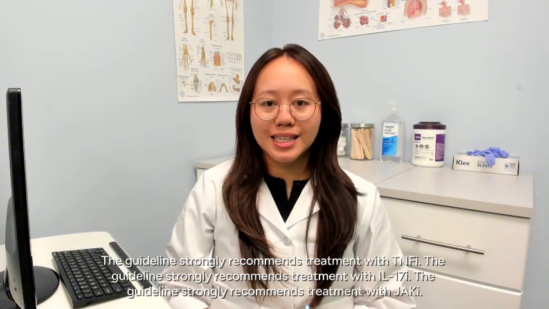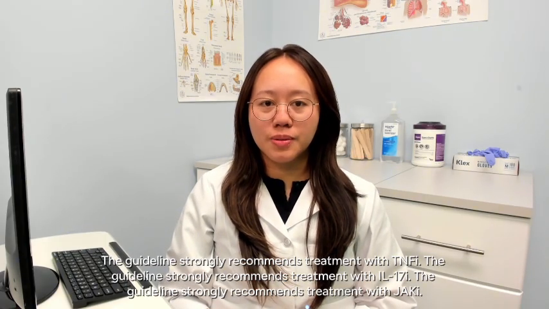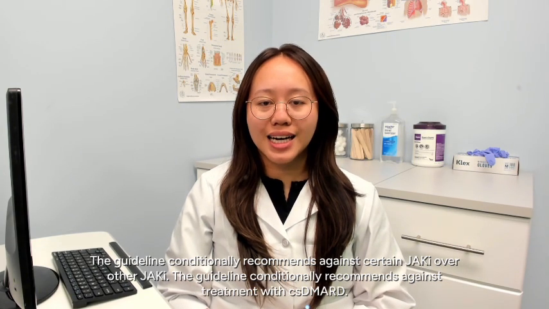Then the section on pharmacologic management of active AxSpA, second-line therapy. The guideline strongly recommends treatment with TNFi. The guideline strongly recommends treatment with IL-17I. The guideline strongly recommends treatment with JAKI. The guideline conditionally recommends against certain TNFi over other TNFi. The guideline conditionally recommends against certain IL-17I over other IL-17I. The guideline conditionally recommends against certain JAKI over other JAKI.